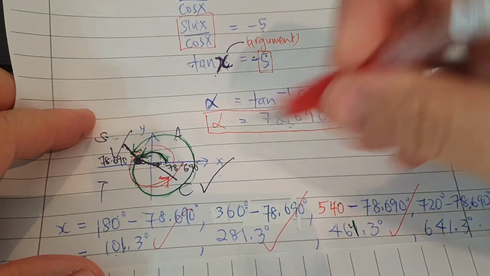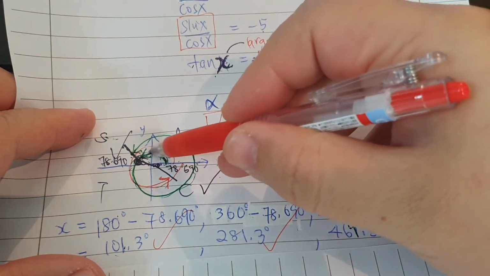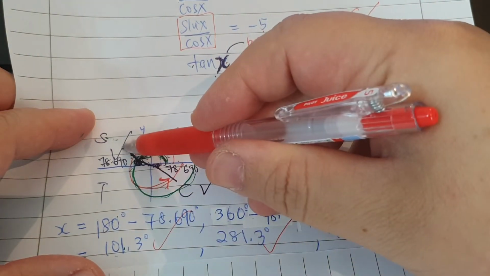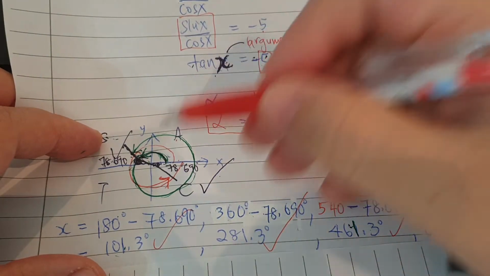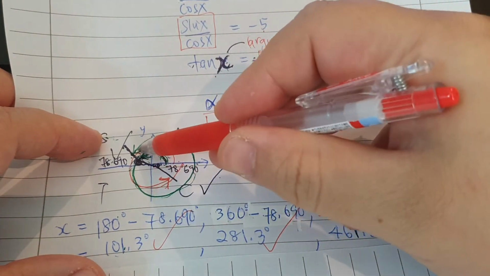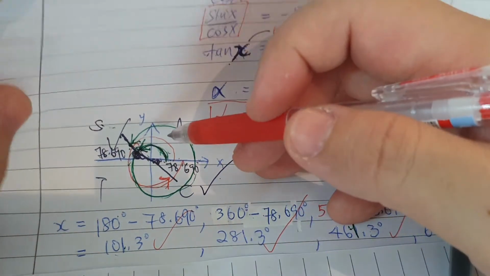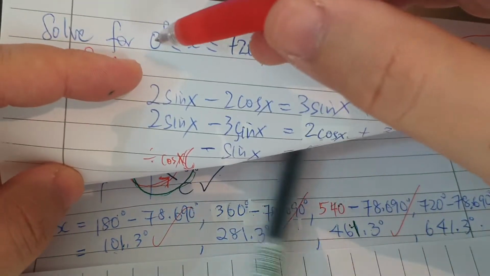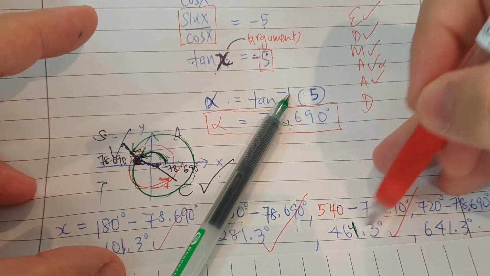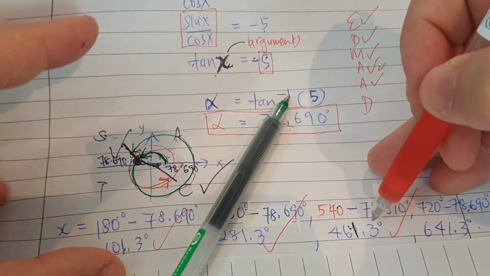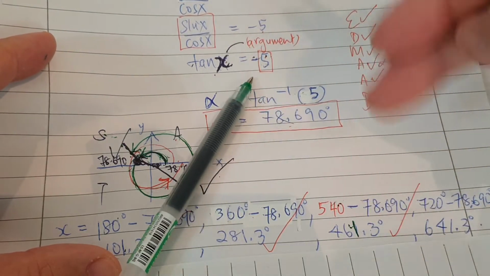Alright, so this will give me this quadrant, and in this quadrant, tangent is negative. Minus 5 lah, if I go one more round, how come I can go one more round? Because the range or the domain given to us is until 720. There, this is within 720, so can. Okay, very good. This is the new thing for today, okay?